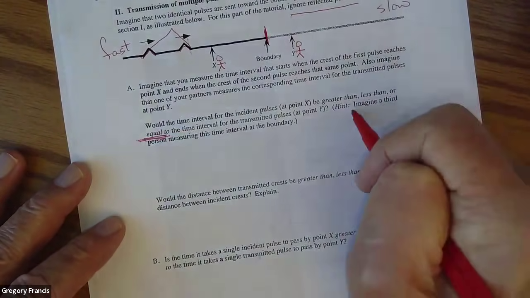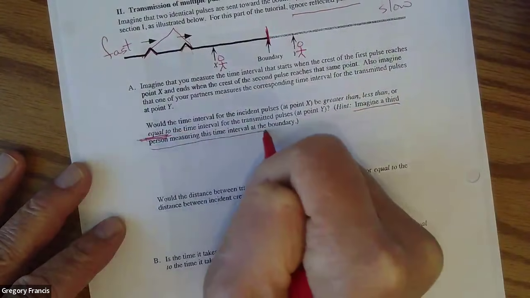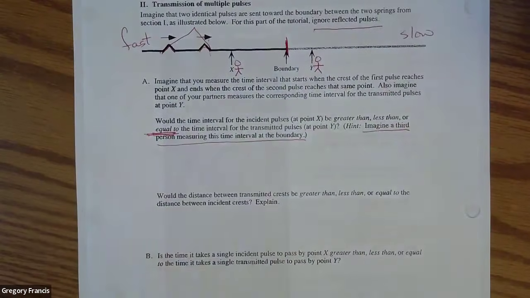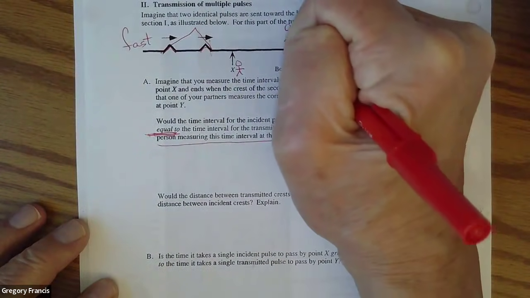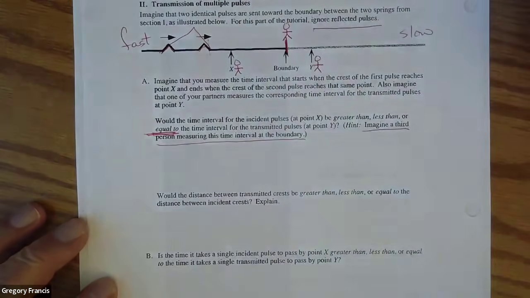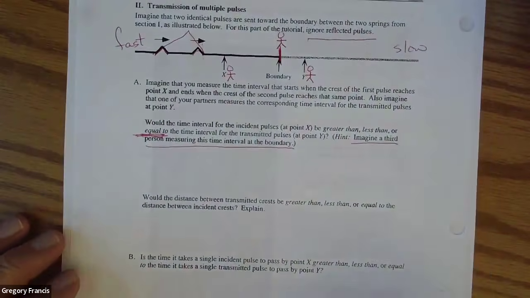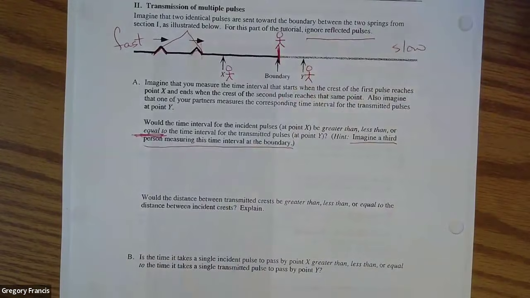And we're given a hint here that is very useful. Imagine that you have a second friend. Or even more unimaginable, imagine that I have two friends. Okay, that seems unlikely. But this second friend is right at the boundary.